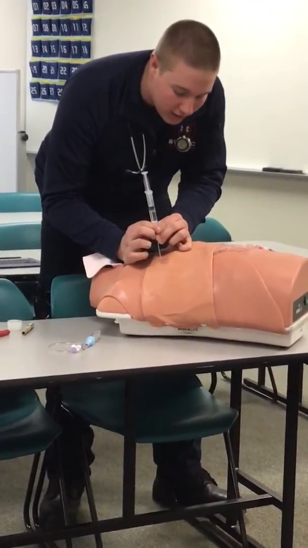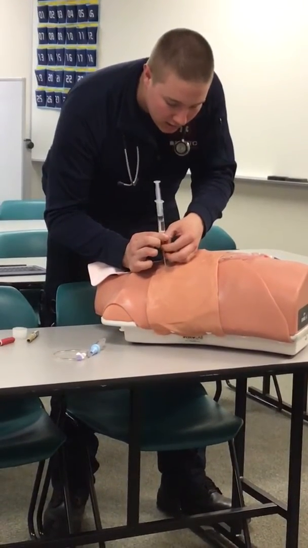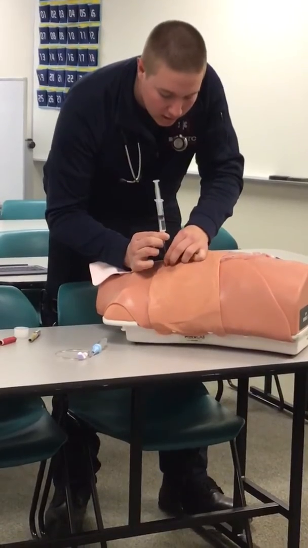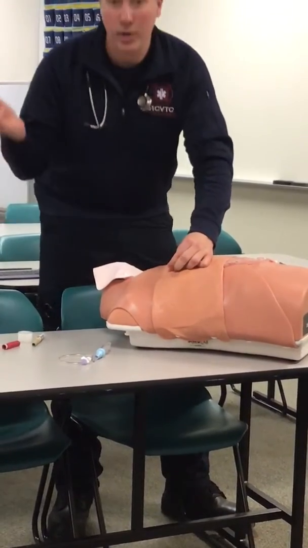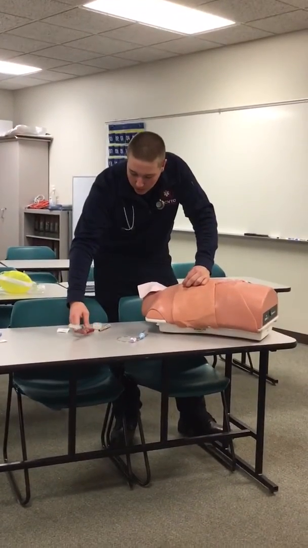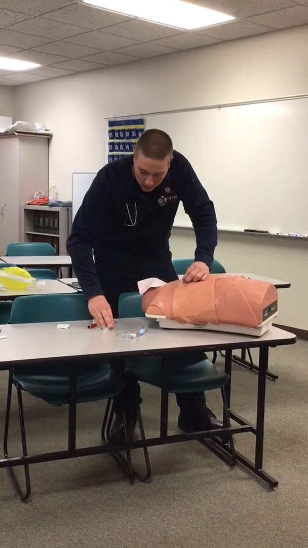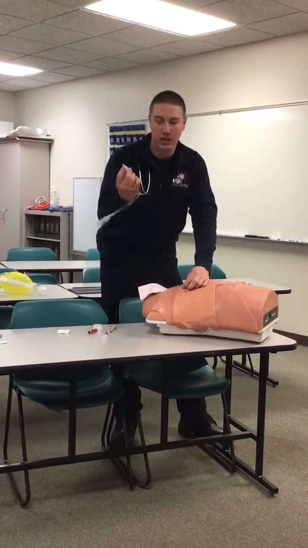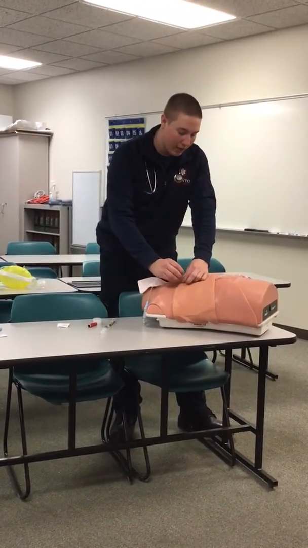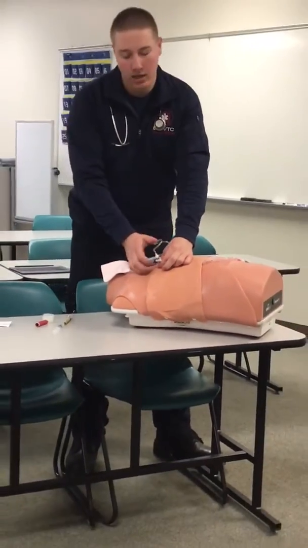So now that I know I'm in, I'm going to advance the catheter into the patient, and then I will remove the needle. I would sharps this, but due to this being a training needle, we want to save this, so I will stick this back in the container here. Next, I'm going to attach my Heimlich valve, or one-way valve. This will allow air to come out but not go back in.